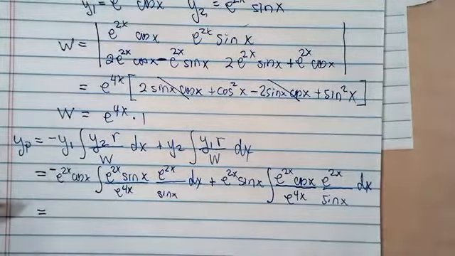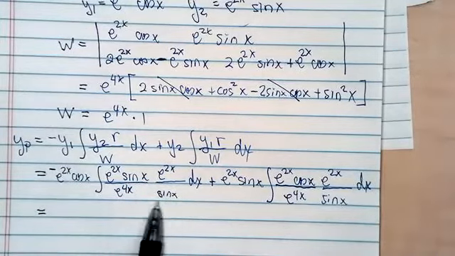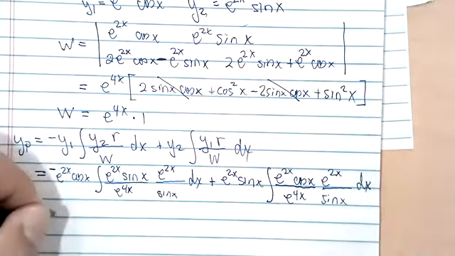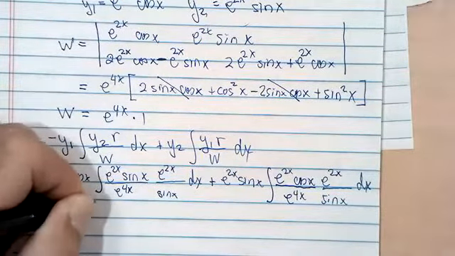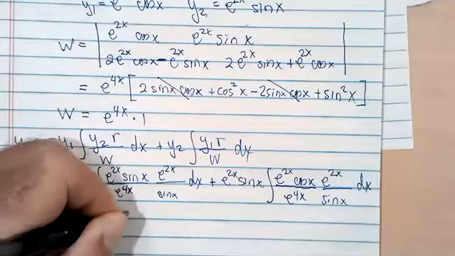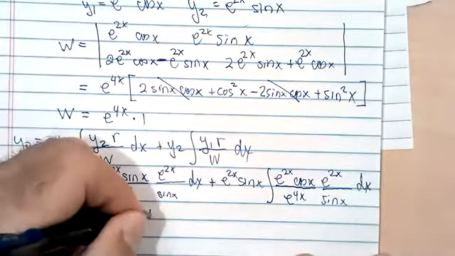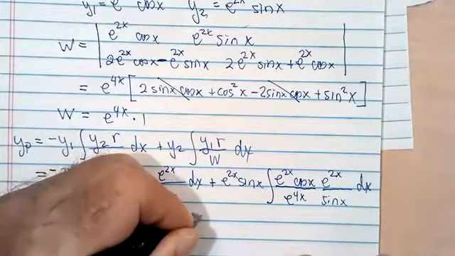So all the scariness goes away here. This simplifies to 1. Antiderivative of 1 is x. So I've got minus x e to the minus 2x cosine of x. This one, on the other hand, takes some work, but hopefully not too bad.